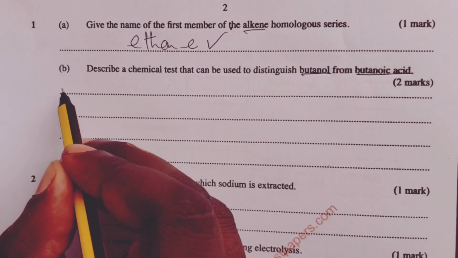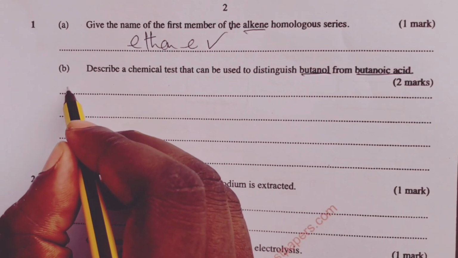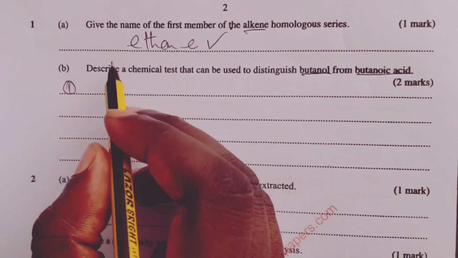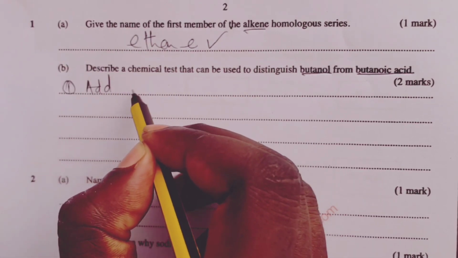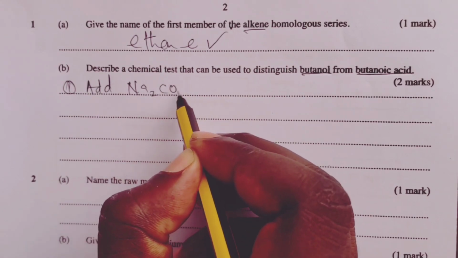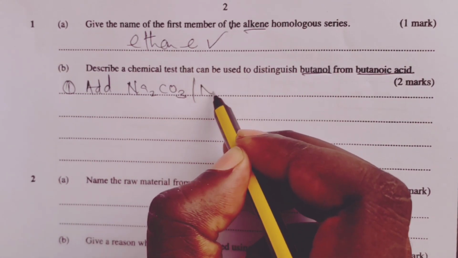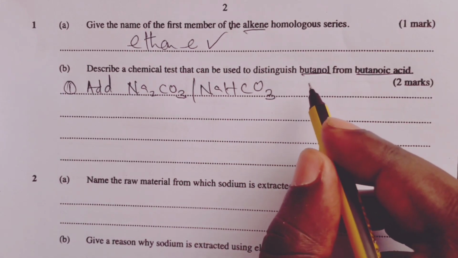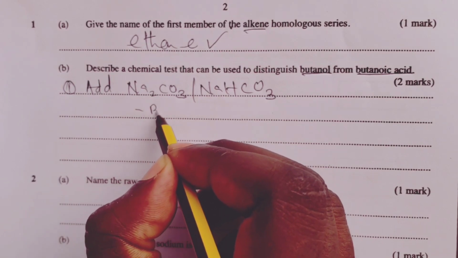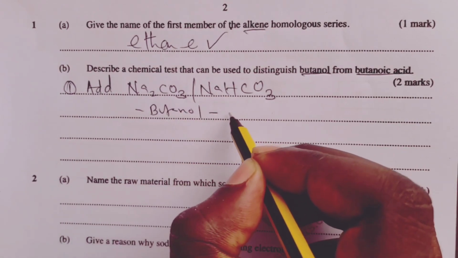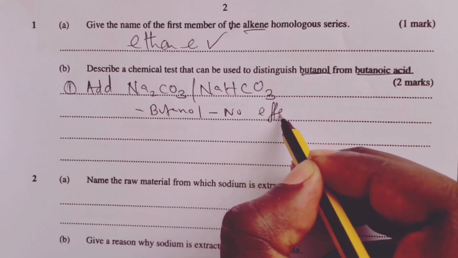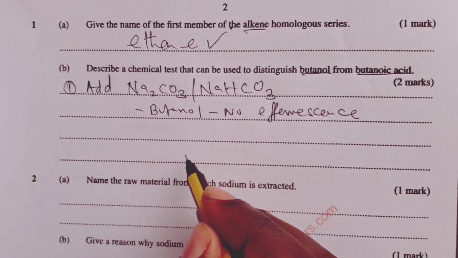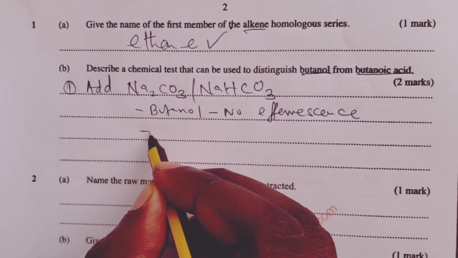So here, the tests that we can do are quite many. Actually, we have 3. The first one being that we can add either sodium carbonate or we can use sodium hydrogen carbonate. If we do these, for the case of butanol, we will see no effervescence because being an alkanol, it will not react with either carbonate or a hydrogen carbonate.